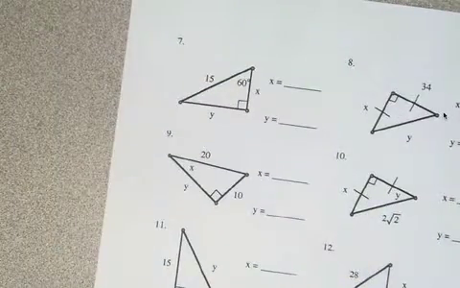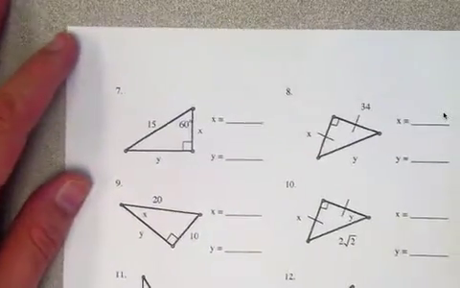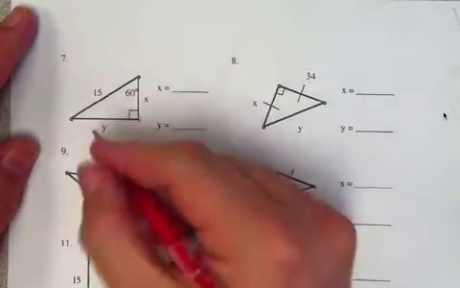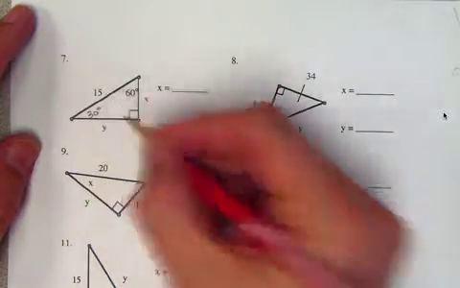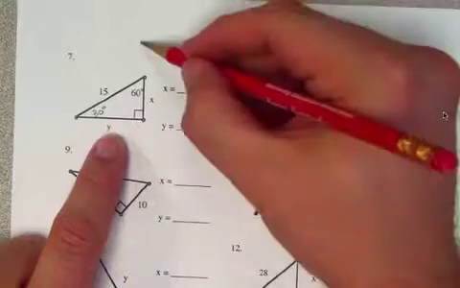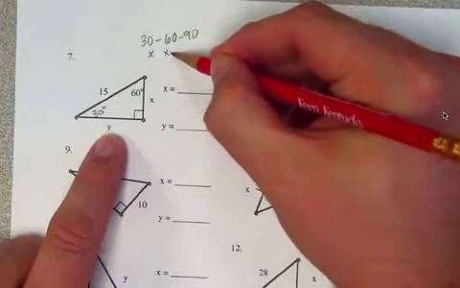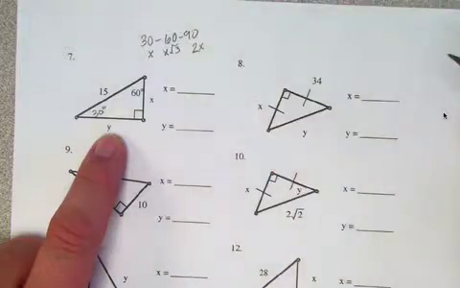Flipping over and looking at the back side of that, I copied it on a separate page so it wouldn't bleed through. Number 7, we have a 30, 60, 90. So I'll identify that this is a 30-degree angle. Our hypotenuse is 15. So in a 30, 60, 90, remember that it's always x, x square roots of 3, and 2x.